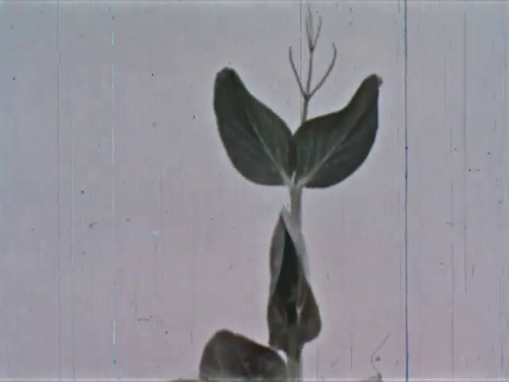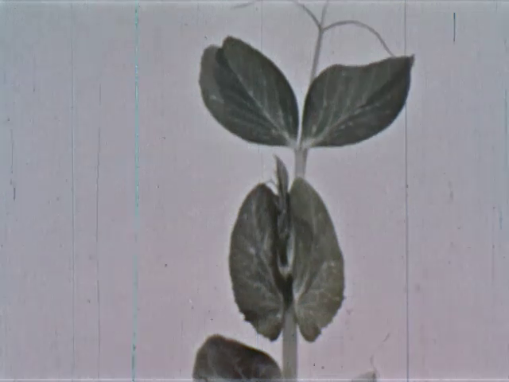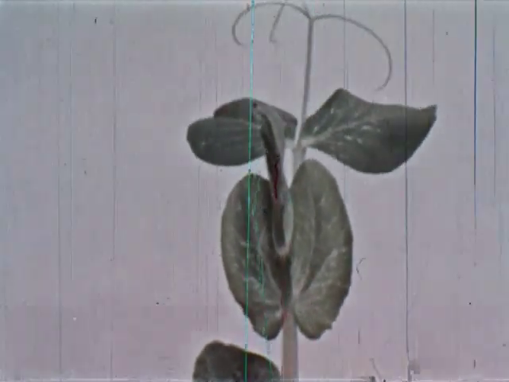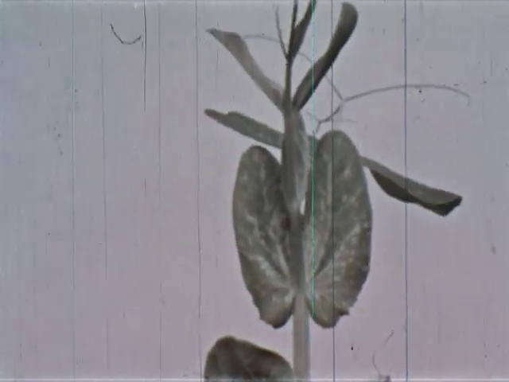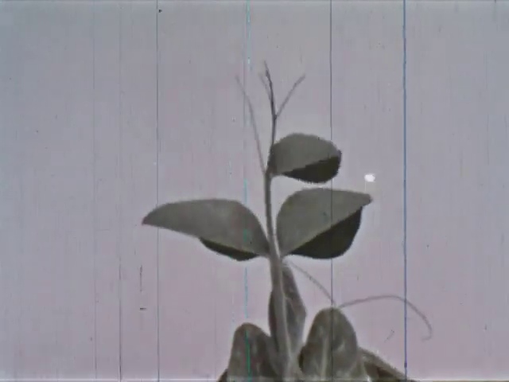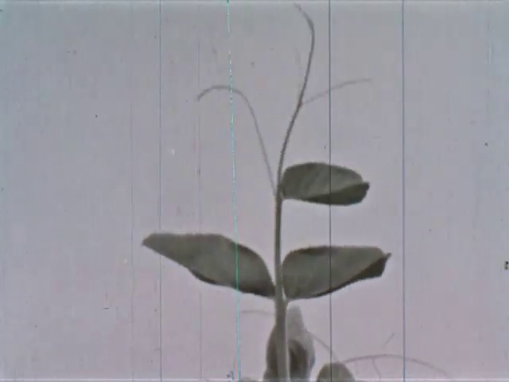This is a pea plant growing. We have speeded up the action by time-lapse photography so that we can see in a few seconds the growth that takes weeks in nature. In this film, we shall study the life cycle of the pea plant, a representative green flowering plant.